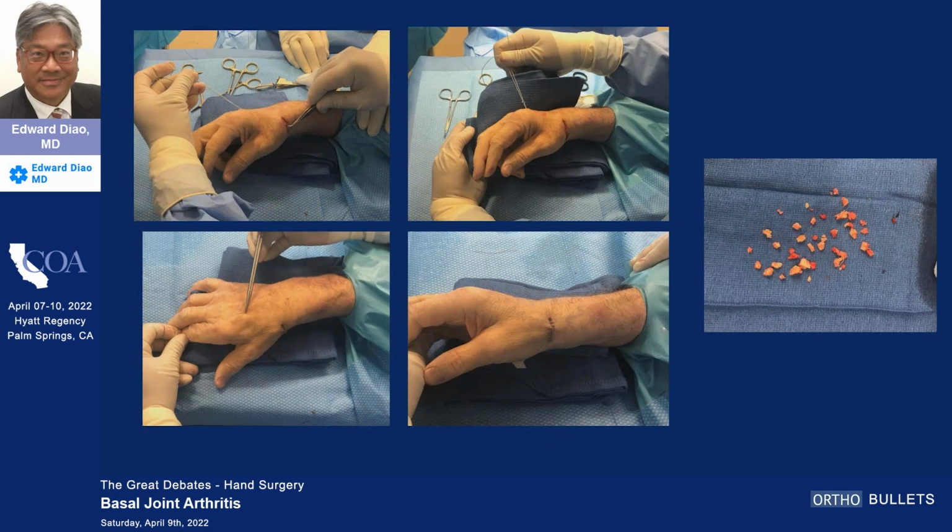The next panel shows me pulling that through, and then upper right shows the second washer being placed and applied. That third panel shows the very modest index incision and the thumb incision all closed. So this is my usual appearance after I've resected the trapezium.